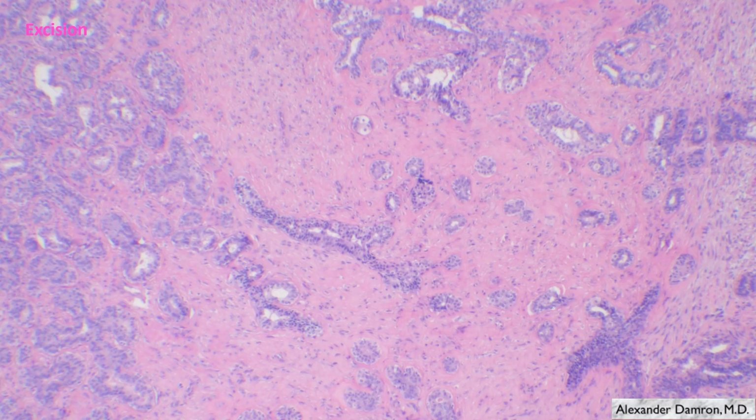So this is that same case on excision, right? This is the excisional specimen now. And if you look right here, again, if I took a core biopsy, bang, bang right through there, I think everyone would probably say this is a benign fibroadenoma, and you'd be right. Everything was fine. Nothing really atypical here, nothing concerning.